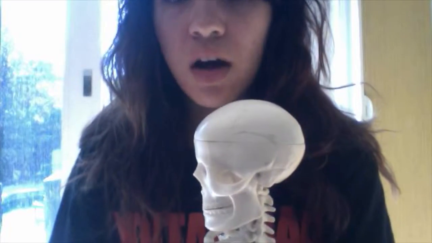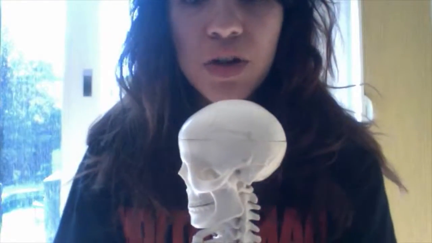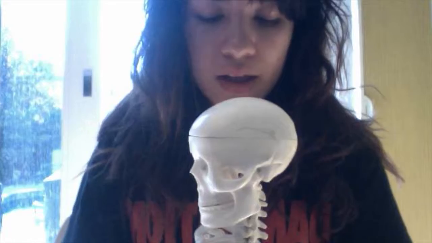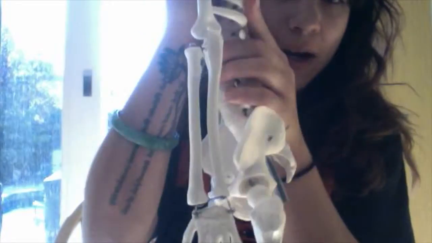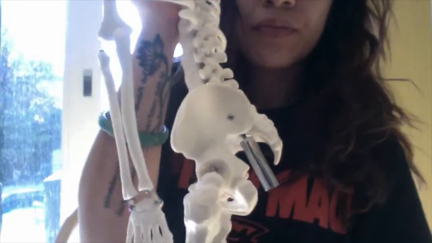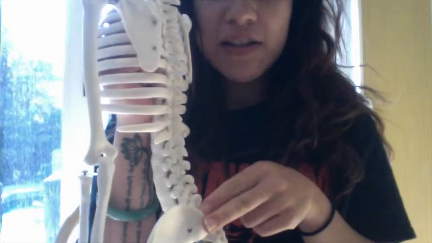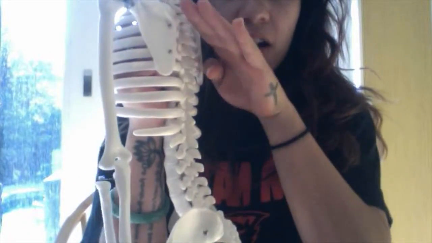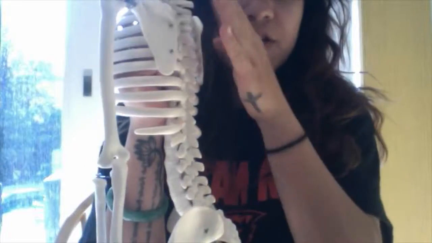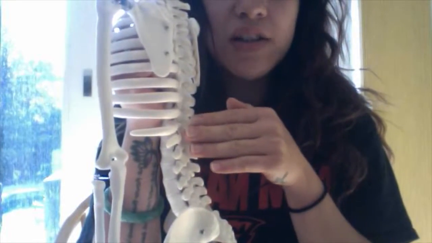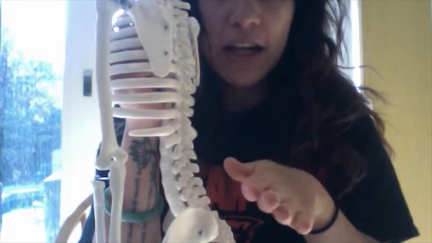Focusing on the vertebral column, there are 4 major curves. Let's pretend this guy's spine is a little curvier than it really is. We have 2 primary and 2 secondary curves. The thoracic and the sacral are primary curves, and they are convex in nature, and the cervical and the lumbar curves are secondary, and they are concave in nature.